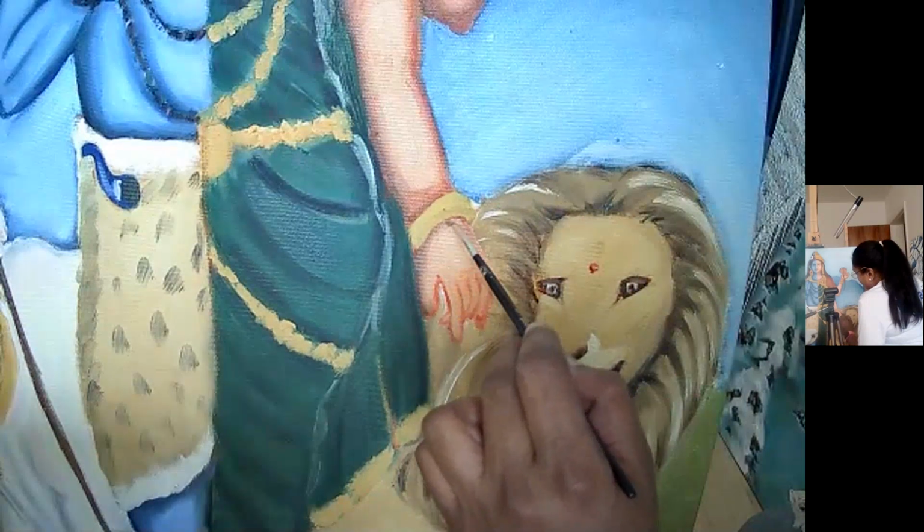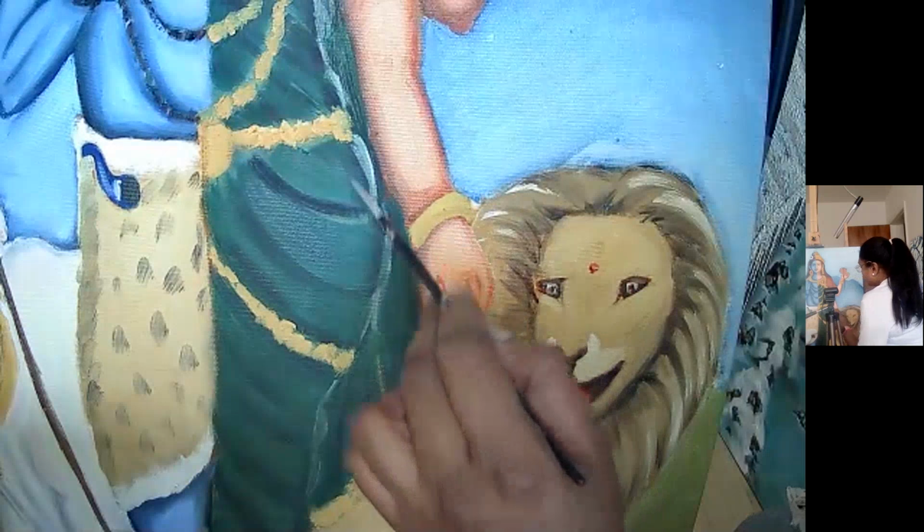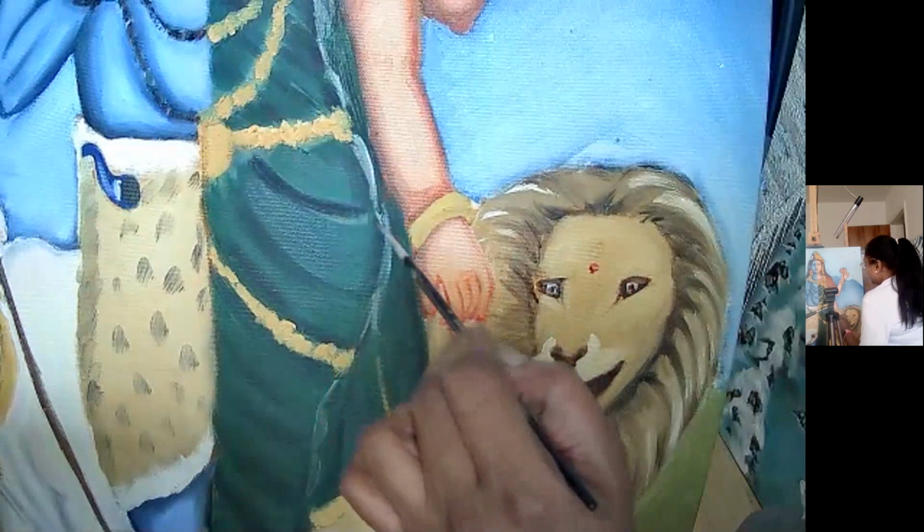Remember the dark that is getting created because of the body.